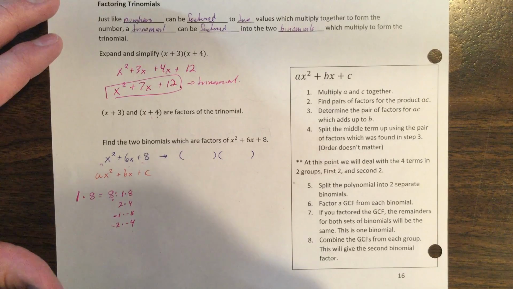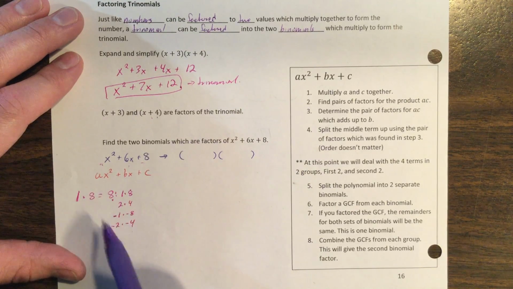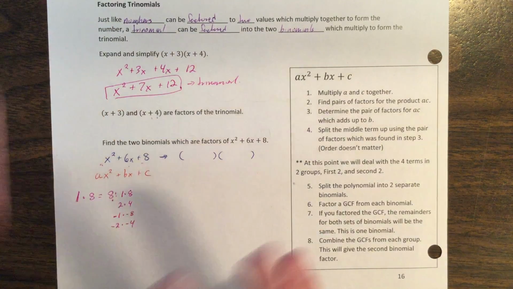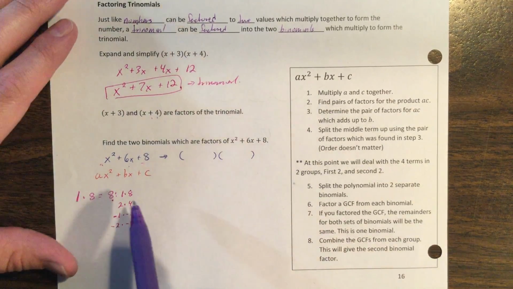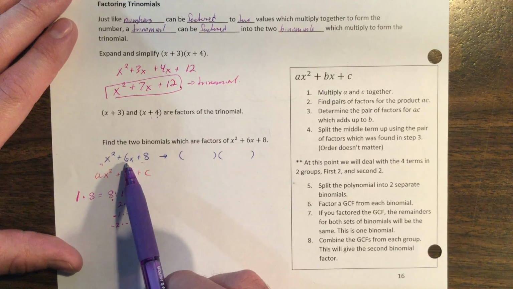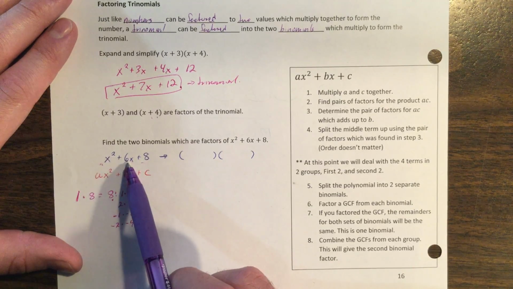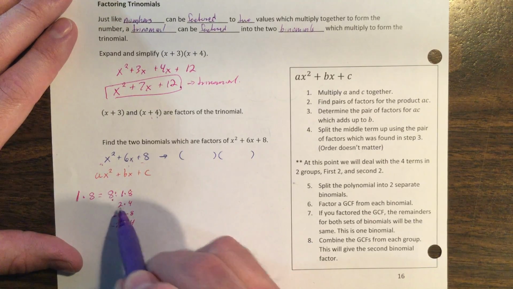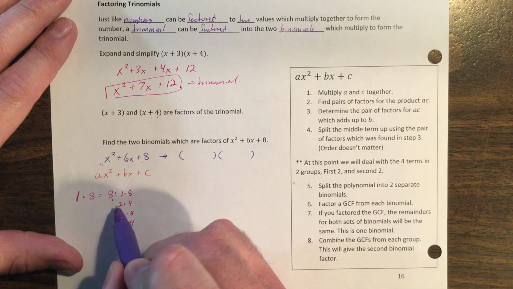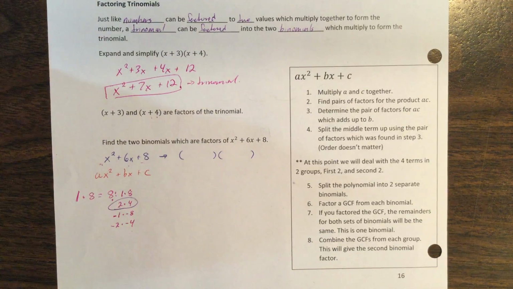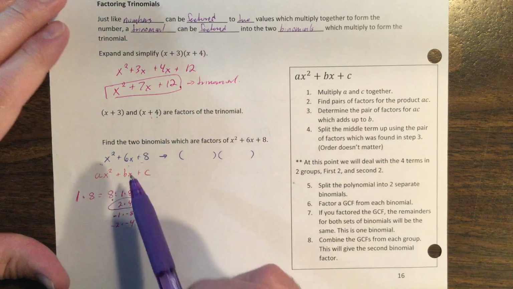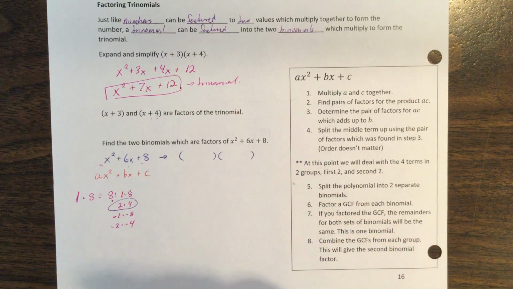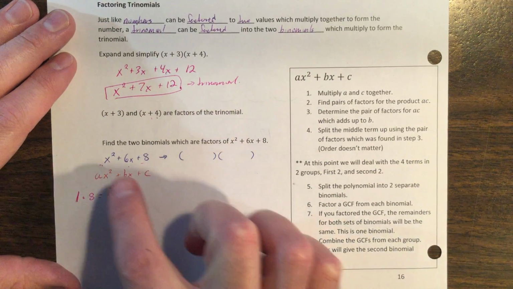Now, our next step there is to figure out which pair of these would add up. Now again, now we're adding. Okay, so there's a couple different ways here, but follow the instructions. Which one would add up to get our middle term, get our b value, which is 6? So we can look at these pairs, and 1 plus 8 is 9, 2 plus 4 is 6. Oh, that's what we want, right? So we're going to use this one right here, the 2 and the 4, to come up with our middle term. Okay? So that's the initial thing, is coming up with which factors are going to work to get our middle term.